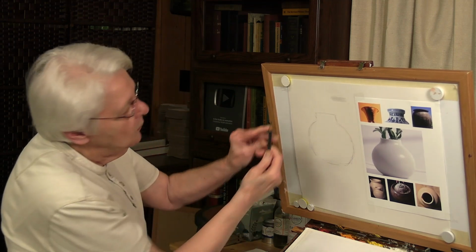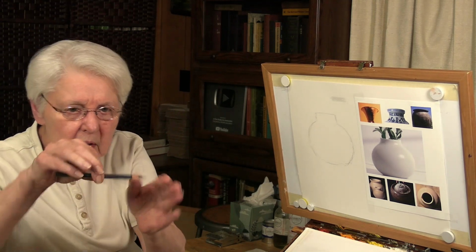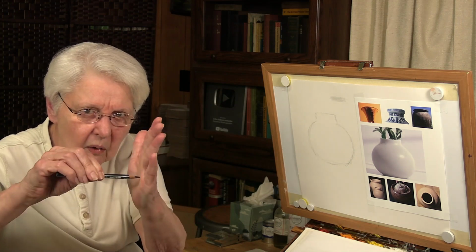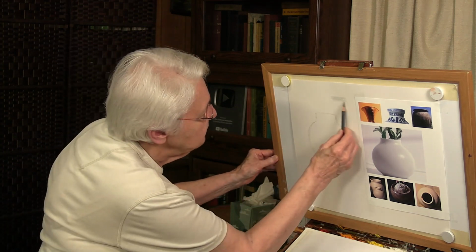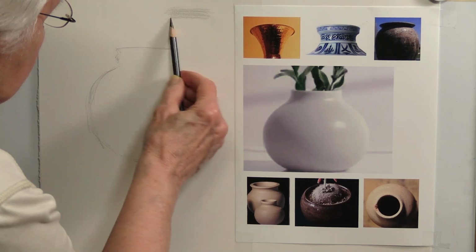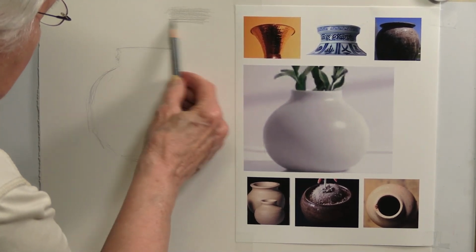And that is working with just this part of the pencil shaft. You're not working all the way like this, and you're not working like that, but you're allowing just a portion of the pencil's shaft to cover the surface, sort of like that, and you can work it back and forth.